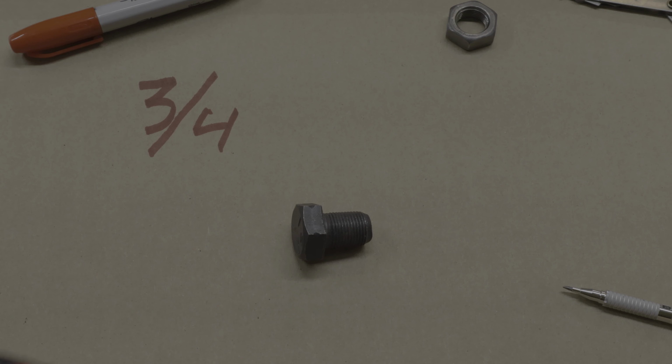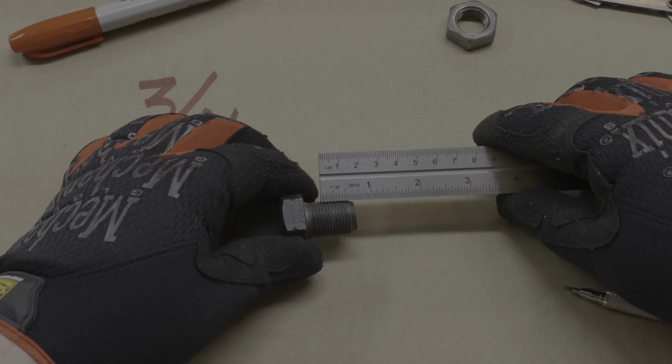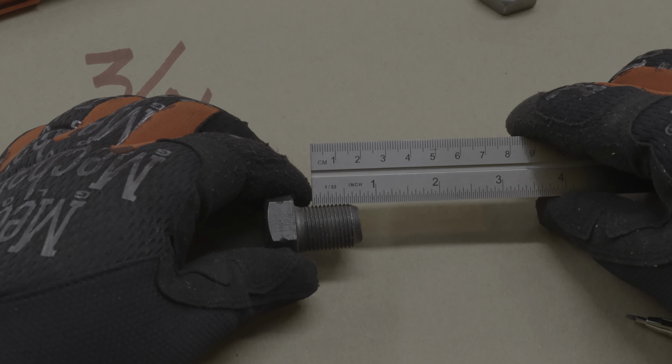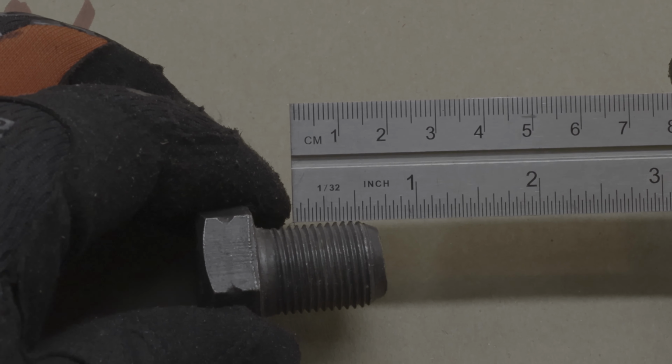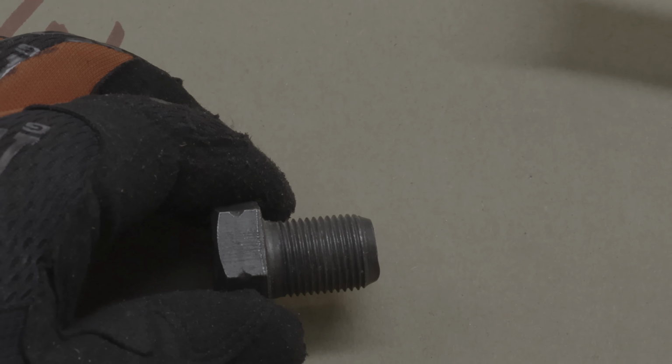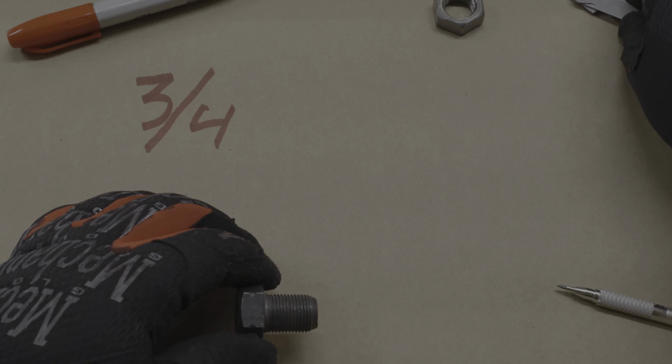Let's see now the pitch, which is the number of threads per inch. We will use a ruler, but I don't have a full inch, so I will go with the half. 7, 8, 8 threads in my half inch. It means 16 threads per inch.